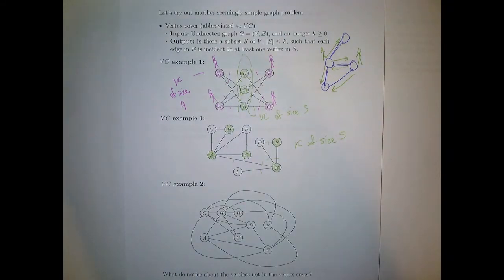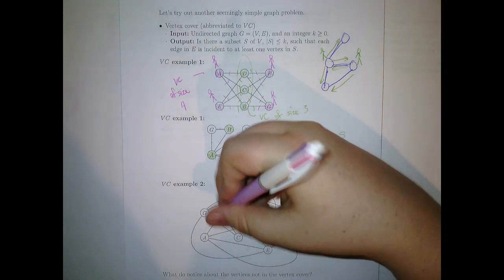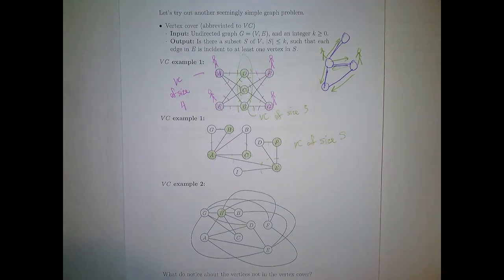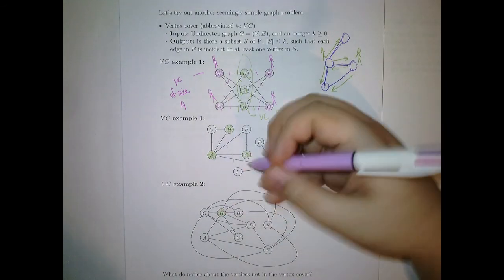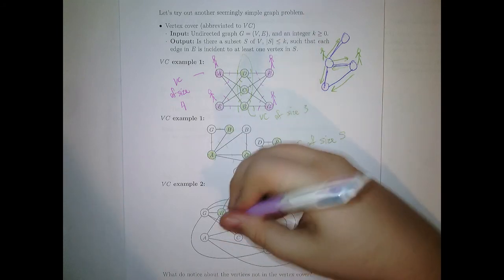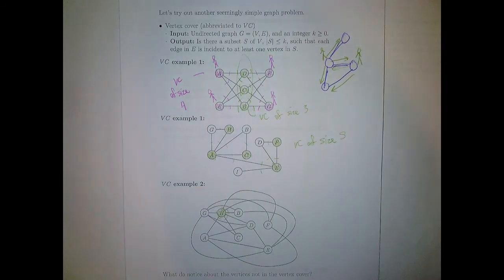So I'm just going to do that weird looking graph we had from before. As a starting point, actually, I guess I spoiled that H connects to everybody. So H is a natural choice. H literally connects to every other vertex. So we're probably going to pick that one. And so it covers all those edges.